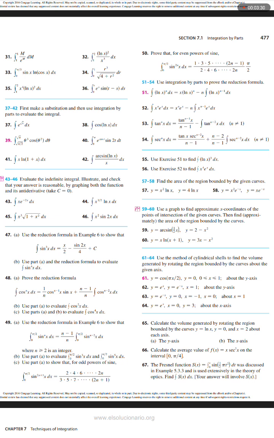Number 51 was the integral of (the natural log of x) to the power n dx equals x times (the natural log of x) to the power n minus n times the integral of (the natural log of x) to the power n minus 1 dx.